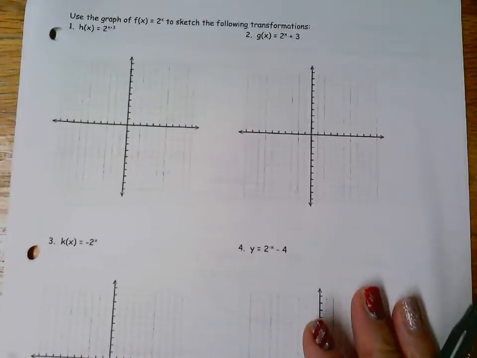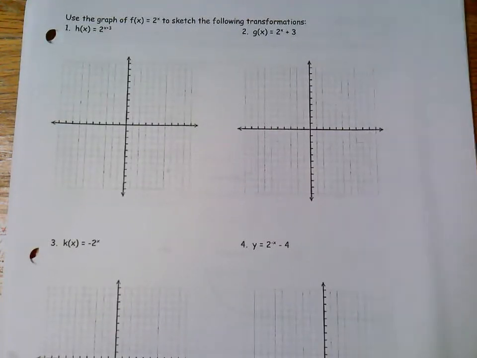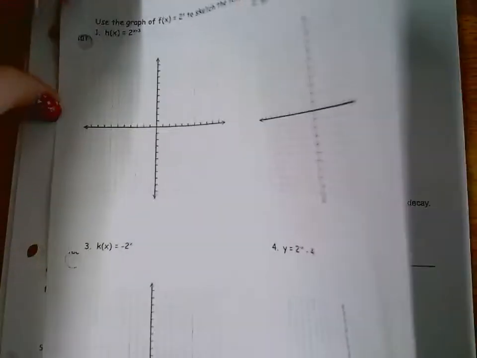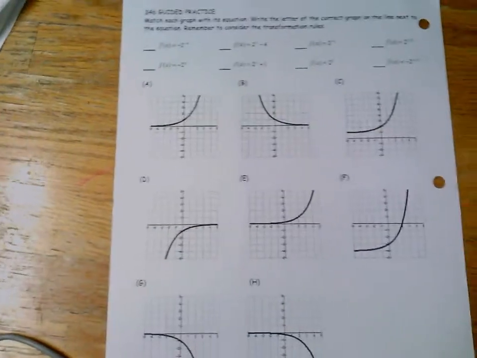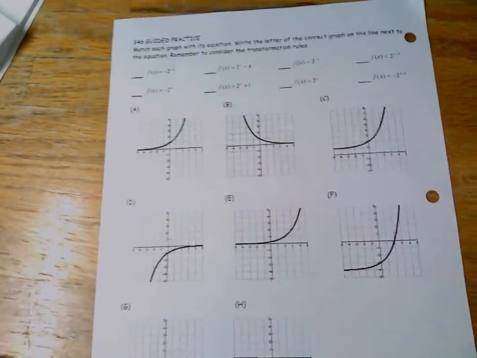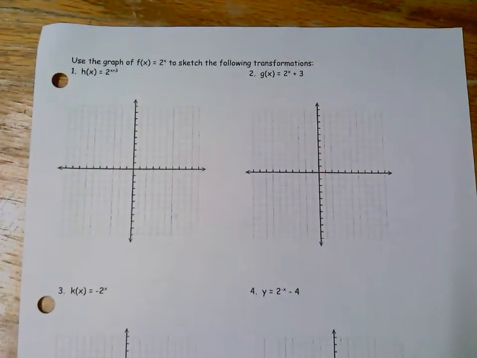So I'm going to complete these 4 graphs with you so we can practice graphing them by hand. And then to finish up today's lesson, you're going to complete this graph match on the back using transformation rules and submit this guided practice for today's work. But first, let's practice with these graphs.